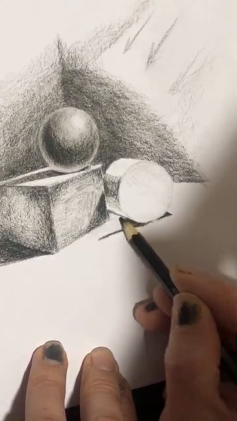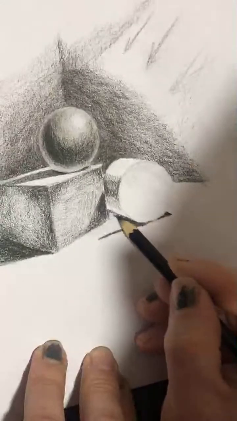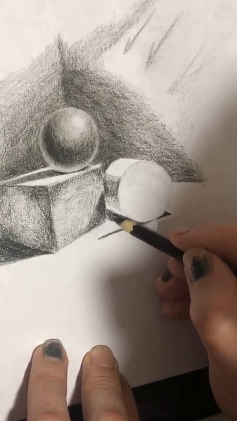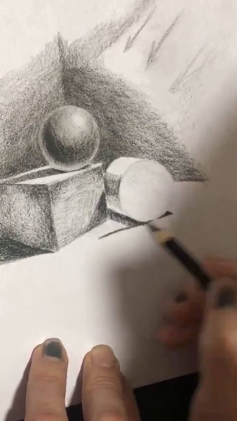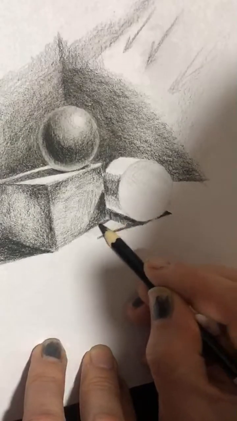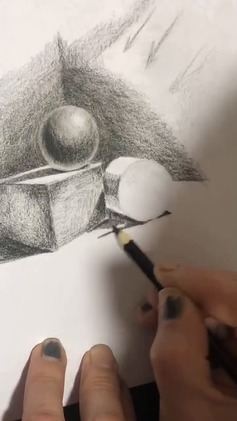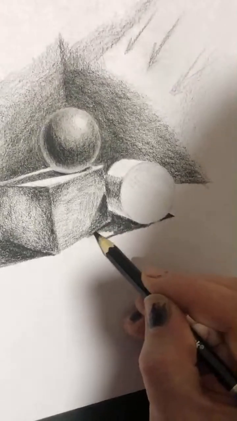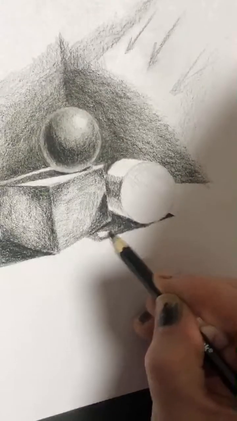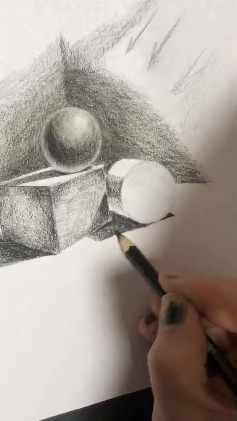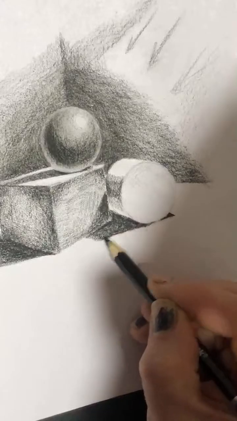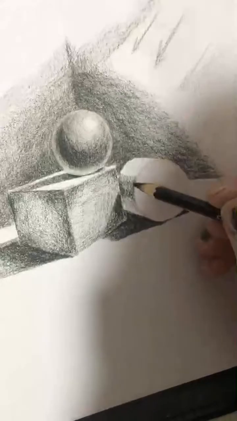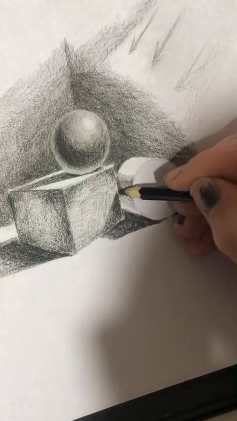And again, it's going to be really dark underneath. There we go.